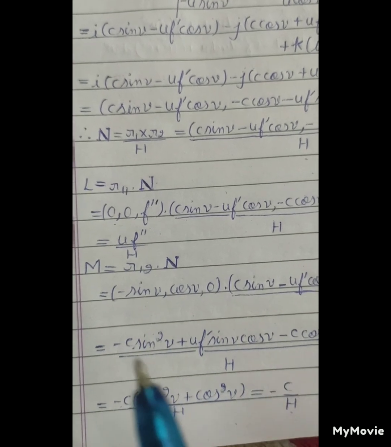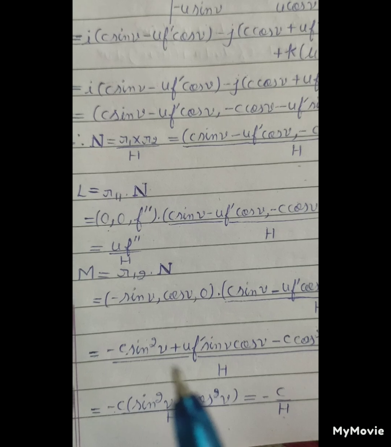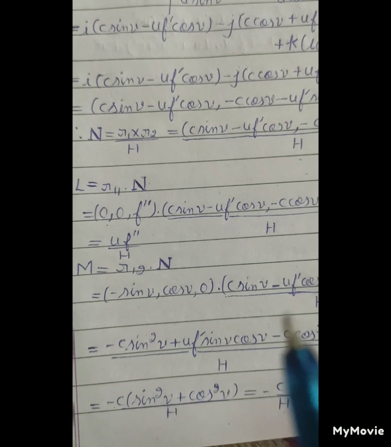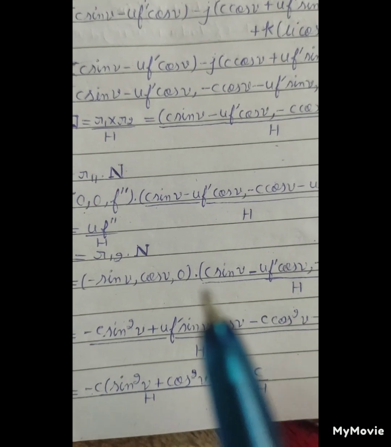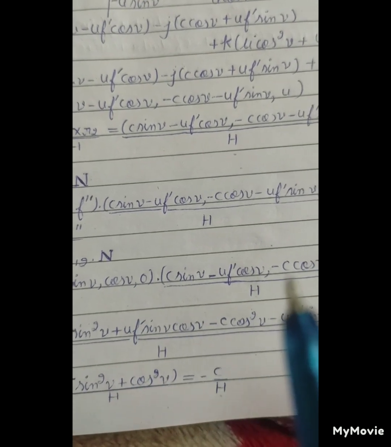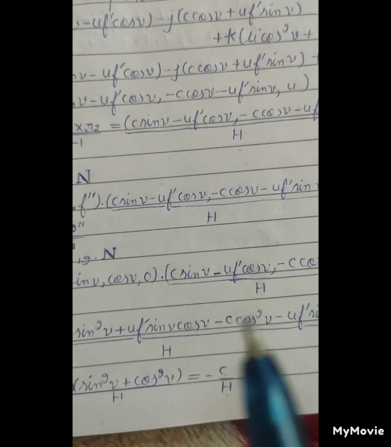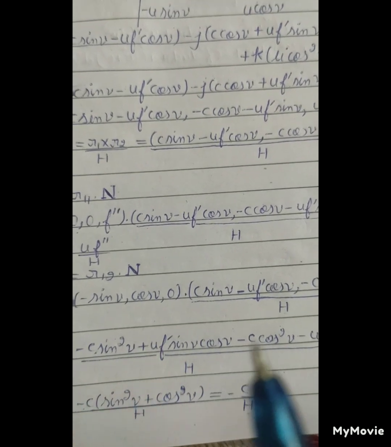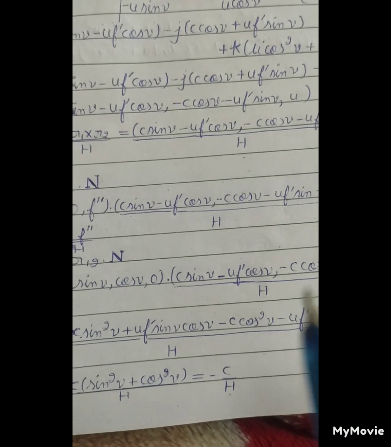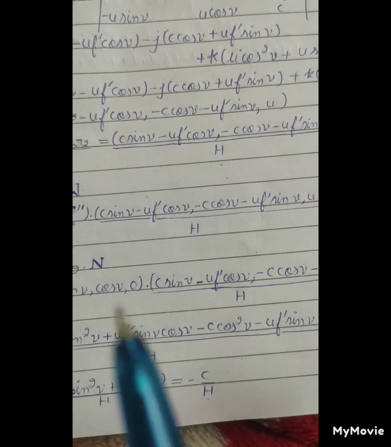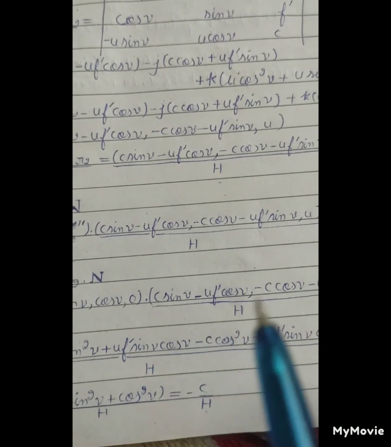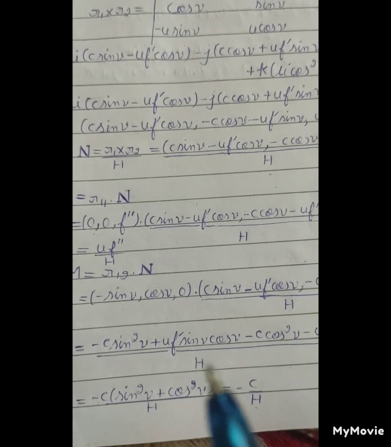First term, minus c sine square v plus u f' sine v cos v, minus second term, cos v into minus sine v, minus c cos square v minus u f' sine v cos v, and the third term contains 0, so the dot product equals 0 upon h.